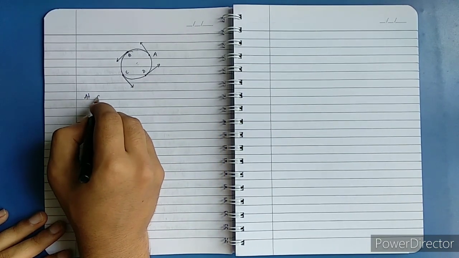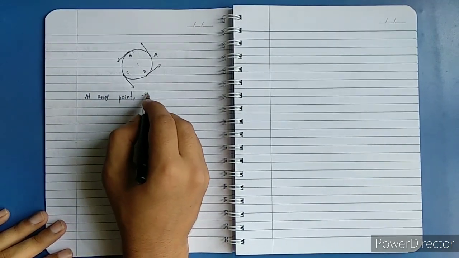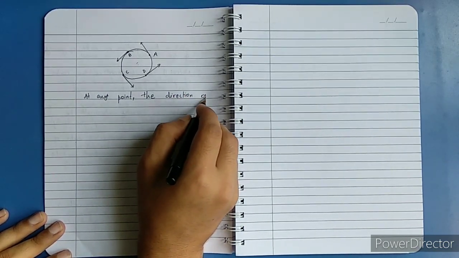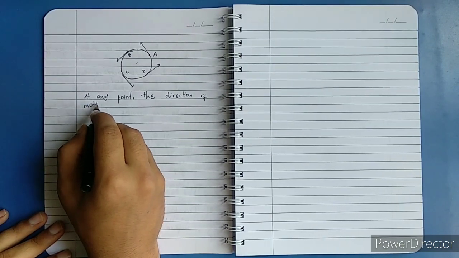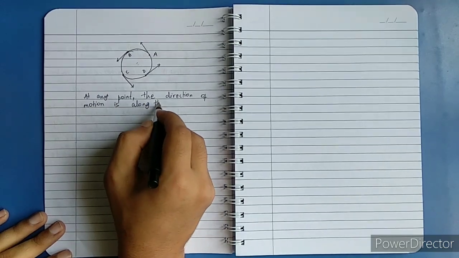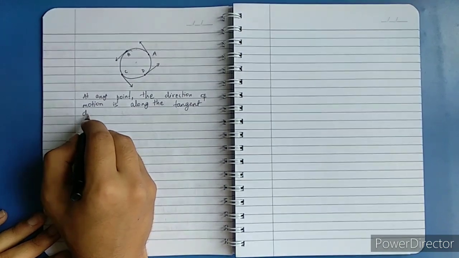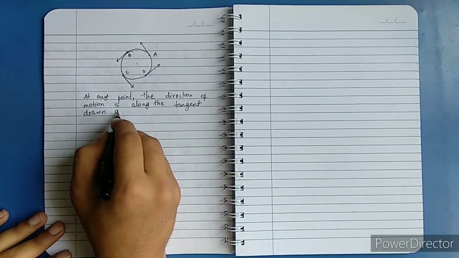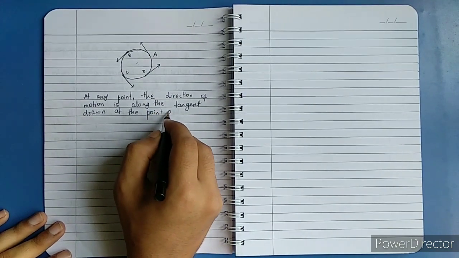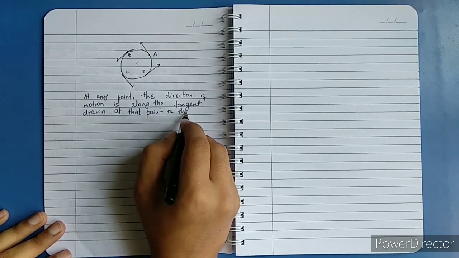So at any point, the direction of motion is along the tangent drawn at that point of the circular path.